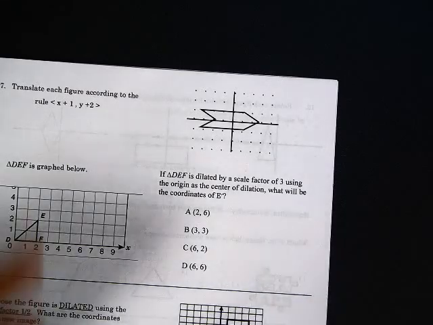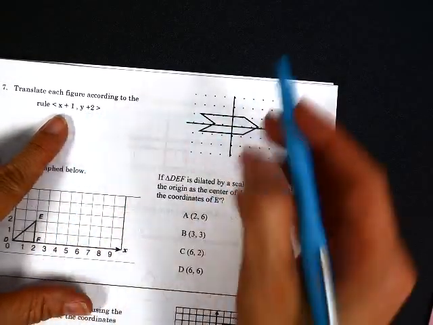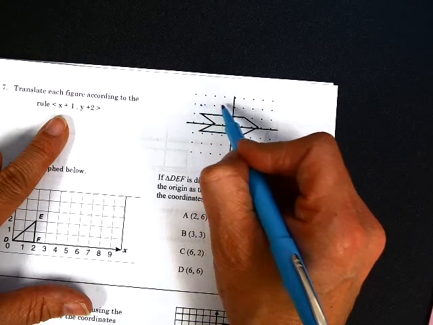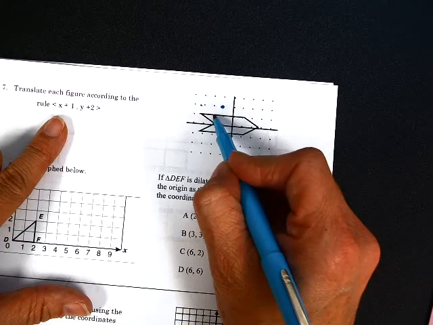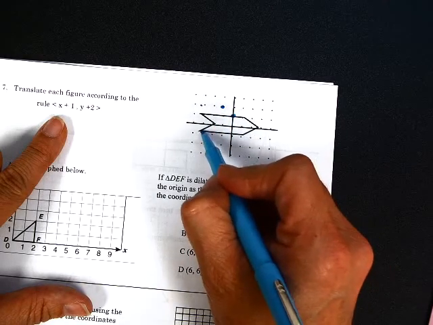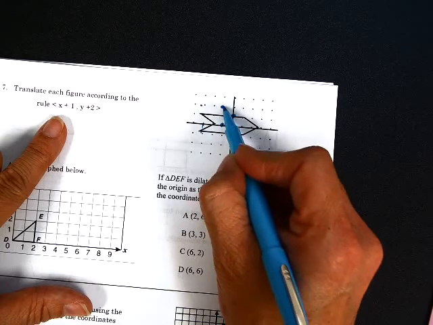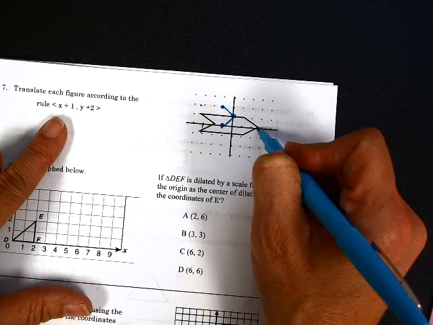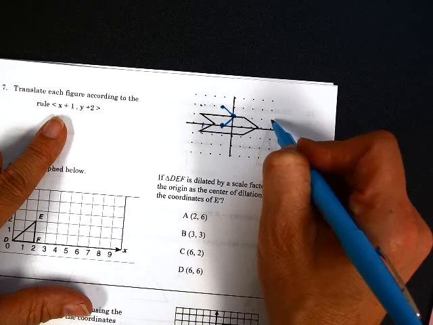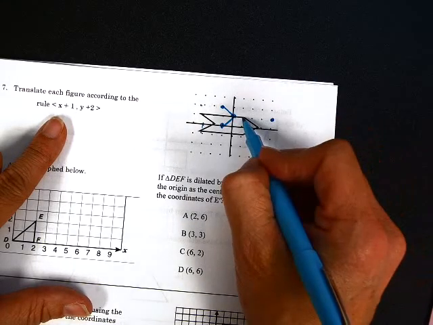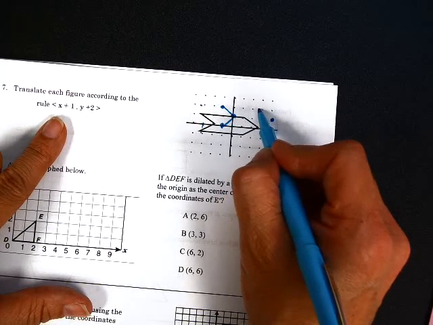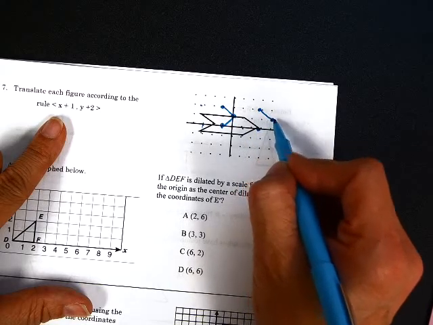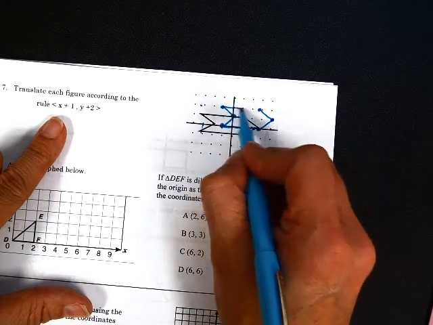You're going to see this one written as x plus 1, y plus 2. So I'm going to take each one of these points and go up 1 and over 2. This point, up 1 and over 2. Here's this part of my figure. This point goes up 1 and over 2. Up 1 and over 2. There we go. And then we can just connect them like so.